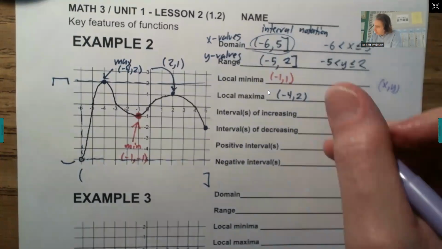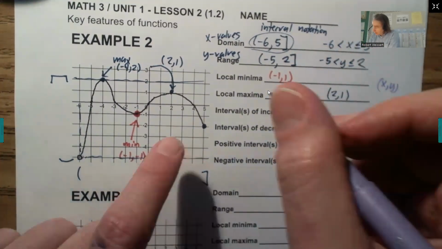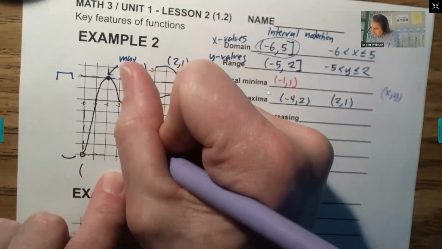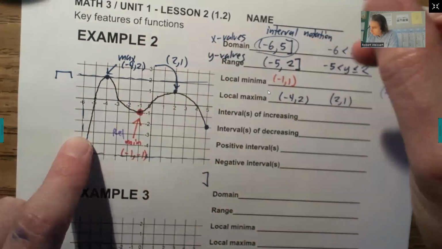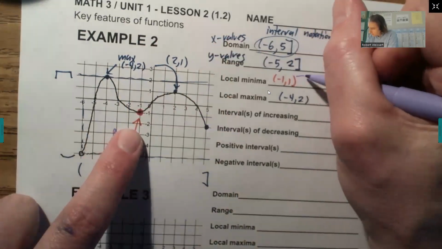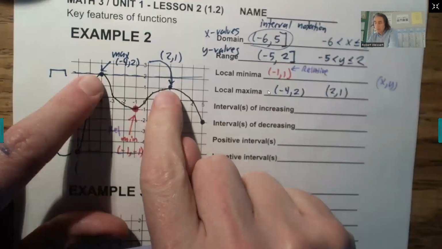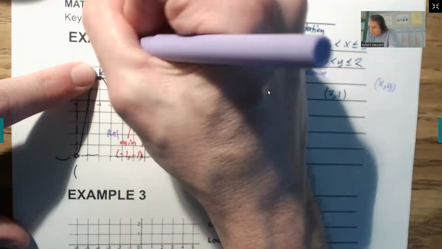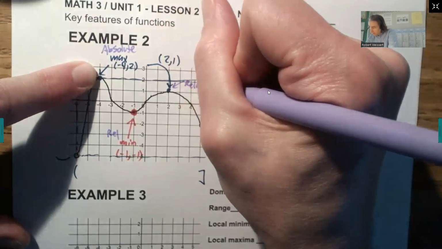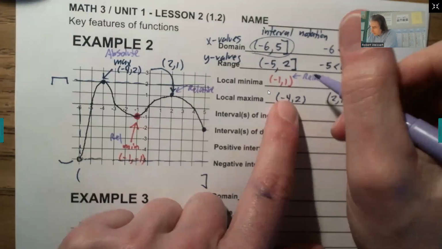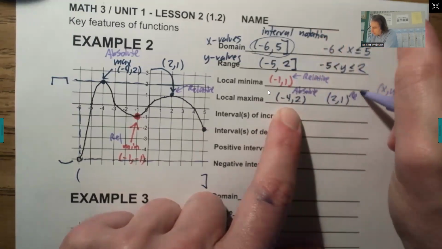So those values here, x comma y, we've got to identify if they're relative or absolute. This is a relative because there are lower spots over here. So it's not the overall lowest spot. So this is a relative. These 2 points, this one's the very highest spot. So this first one here is absolute, whereas this one is going to be a relative max.